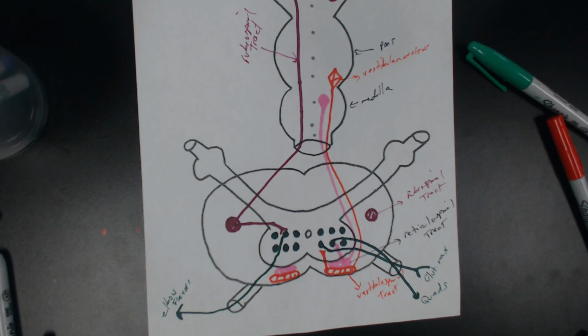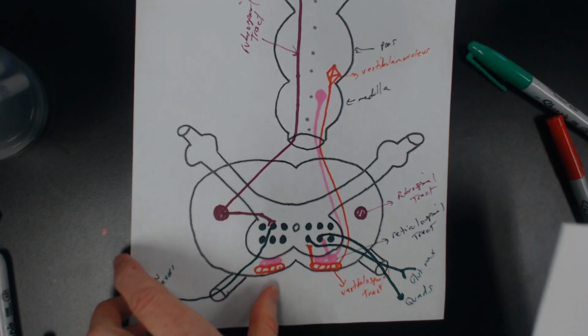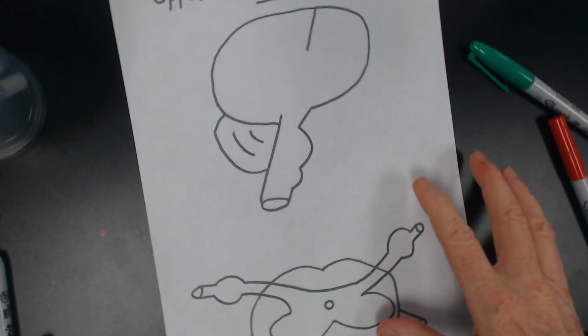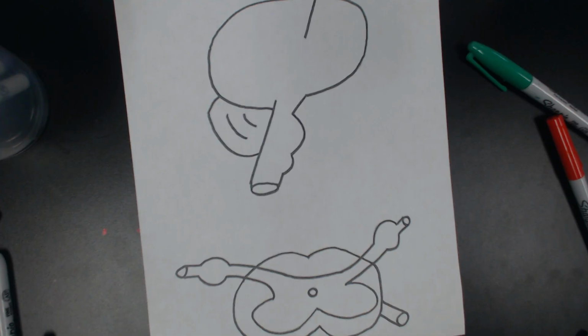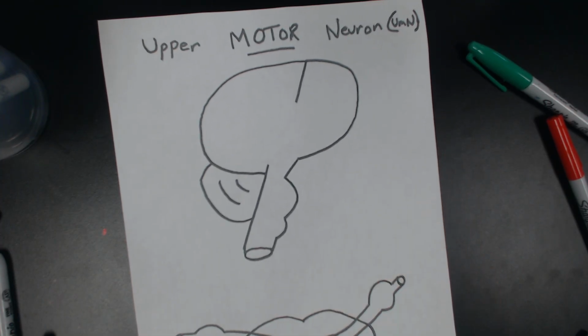You got your pyramidal and your extrapyramidal, and that's all your motor system. That's all she wrote. Now, next part's going to be something that we hit on pretty hard, because I know you need to know it. And this is going to be upper motor neuron versus lower motor neuron lesions. So we're going to start out with upper motor neuron lesions.